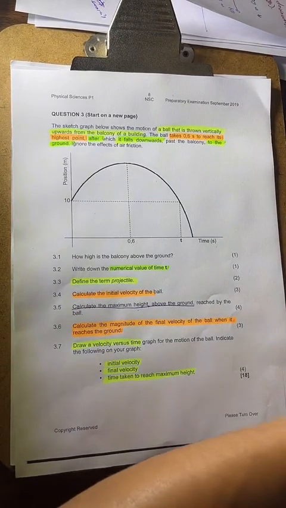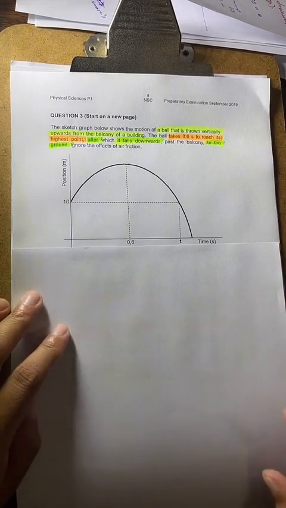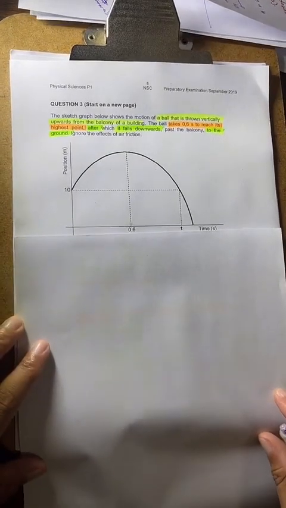Now we have a question here. Remember, we always have to make our analysis. Analysis helps us to understand the question carefully and correctly. Question 3: the sketch graph below shows the motion of a ball that is thrown vertically upwards from the balcony of a building.